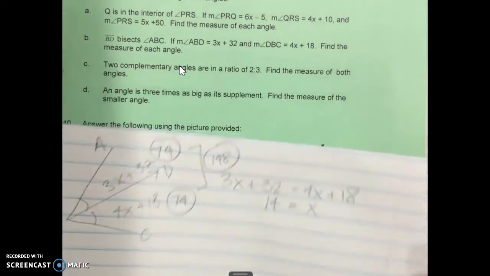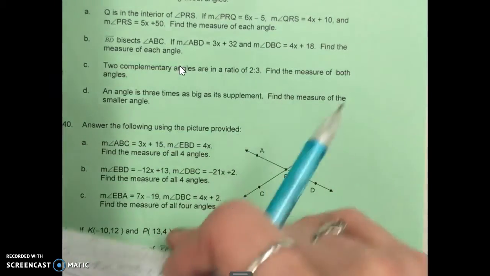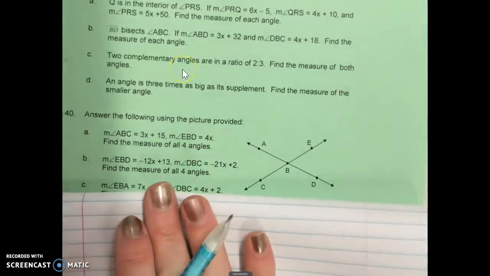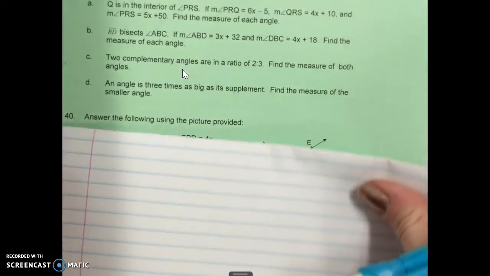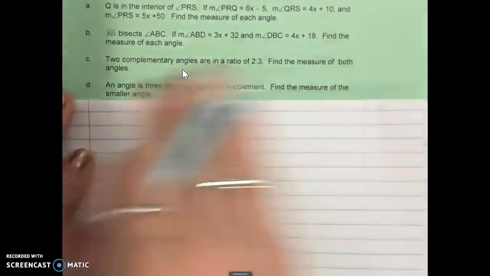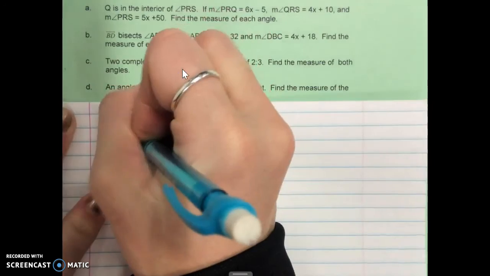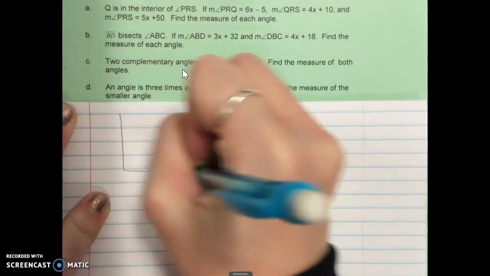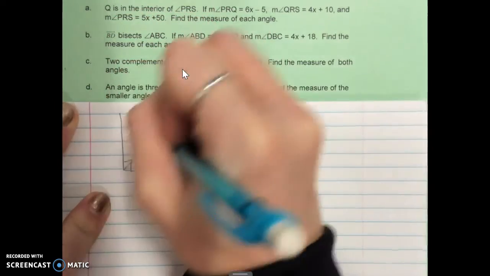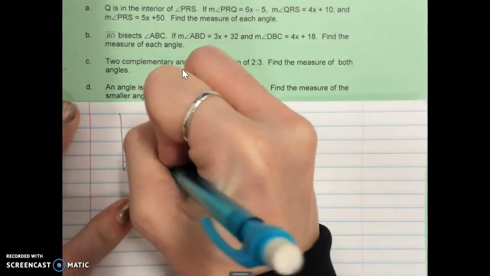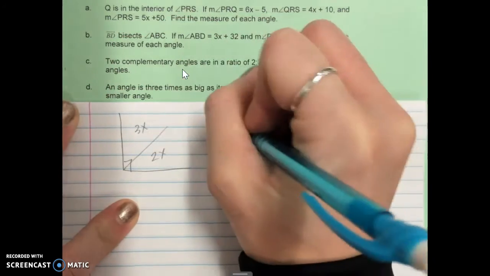Letter C. Two complementary angles are in a ratio of 2 to 3. Find the measure of both angles. So they equal 90 degrees. This one is 2x and this one is 3x.